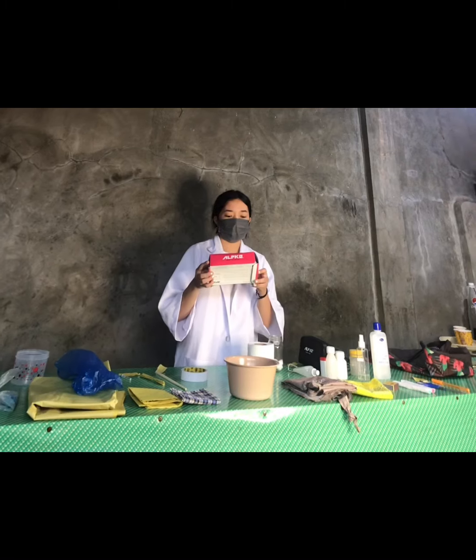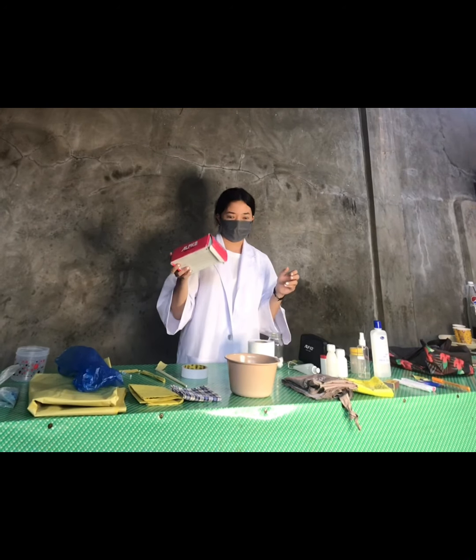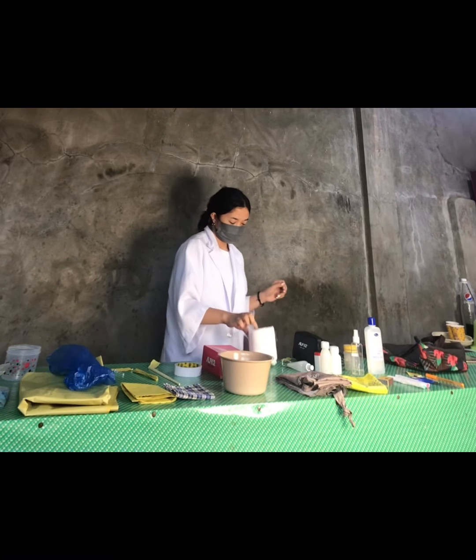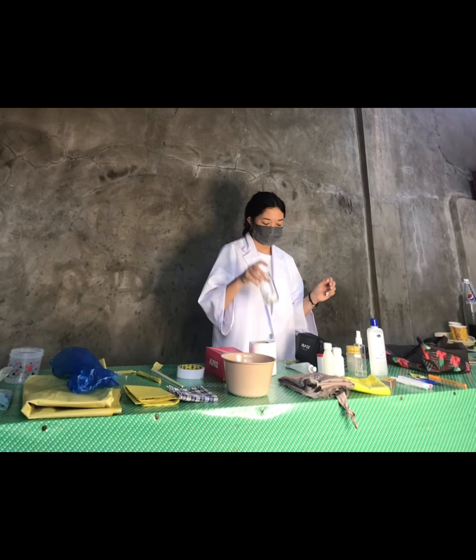the pack of syringe, the tissue, the cotton balls.